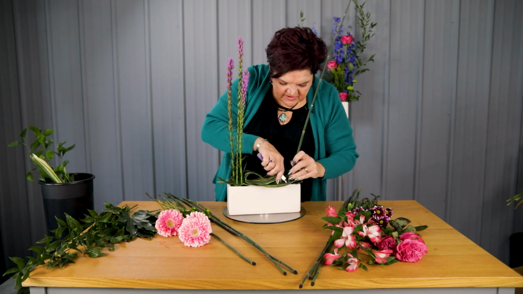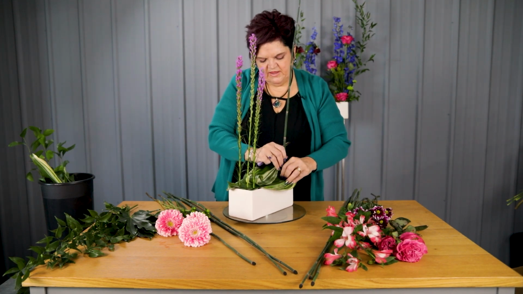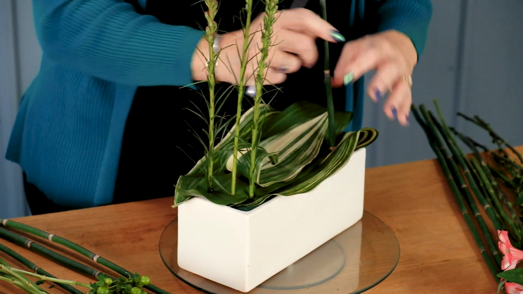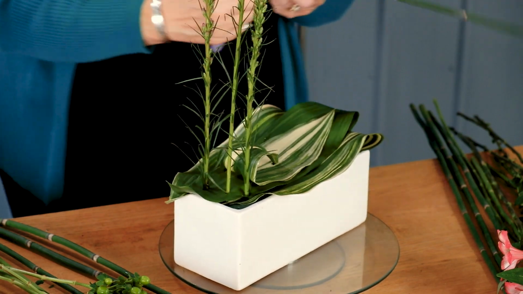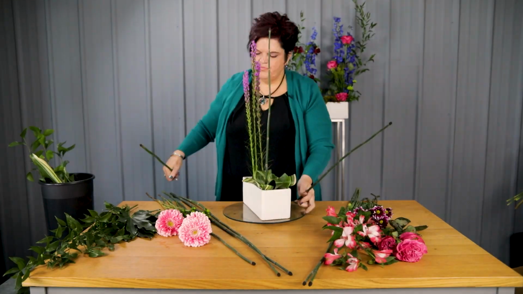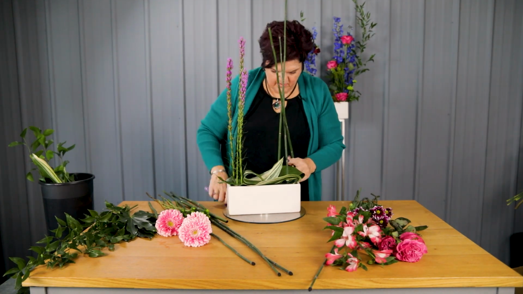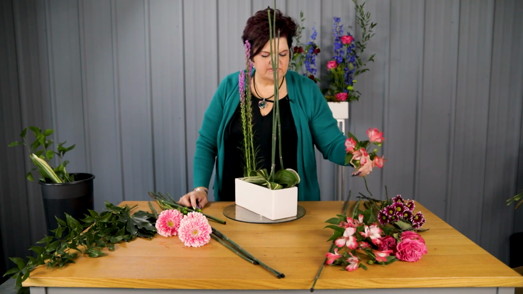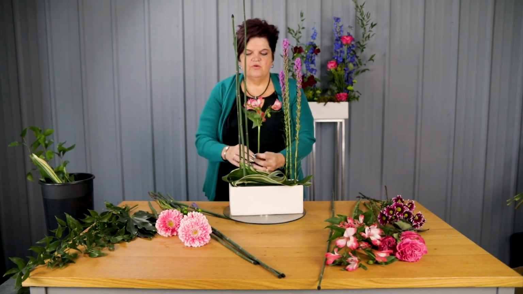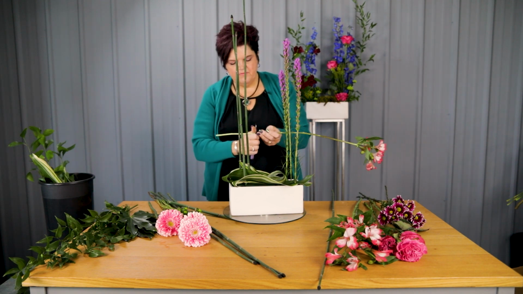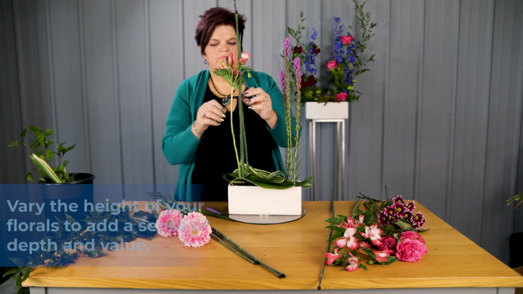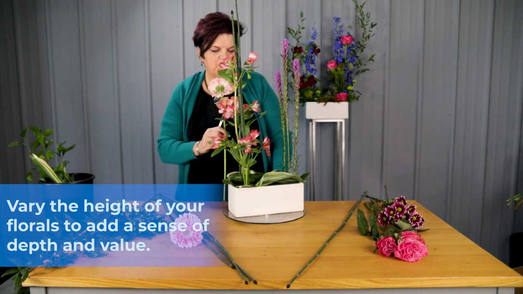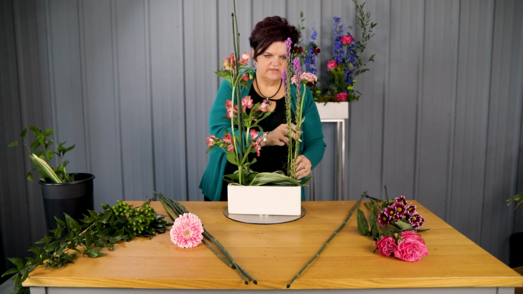Now here, this is a little bit softer stem, so I need to poke my knife through the Aspidistria to get it to go in. All right, then our flowers are going to come in next. So over here, I'm going to add some Alstromeria. And then we're going to add some focal florals to enhance the Liatris over here.